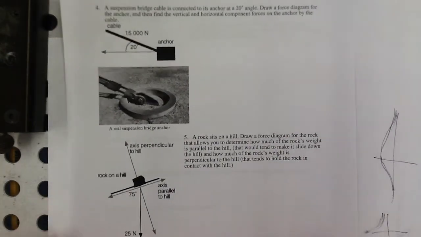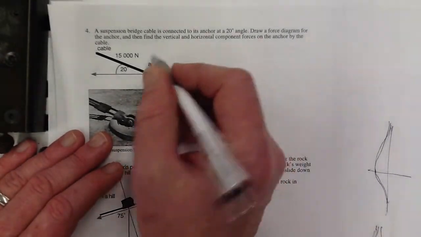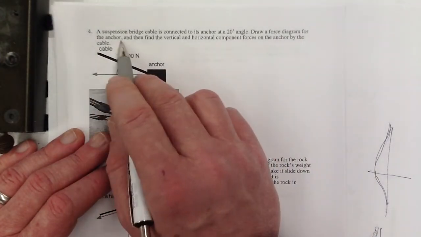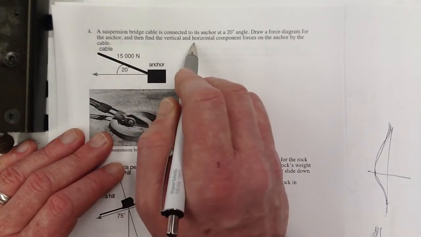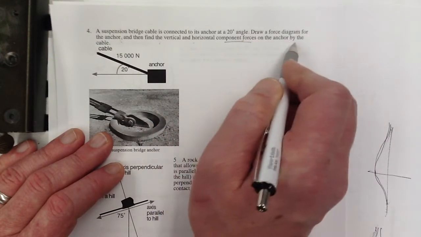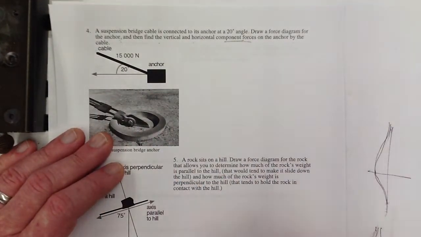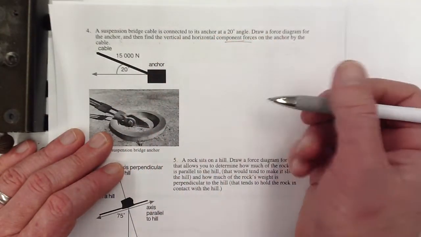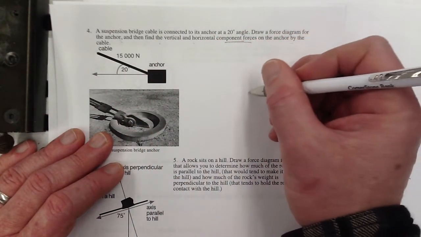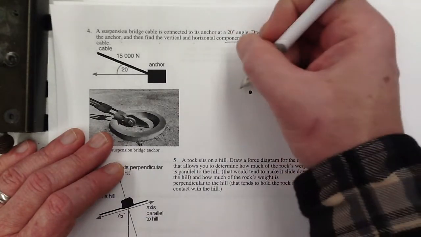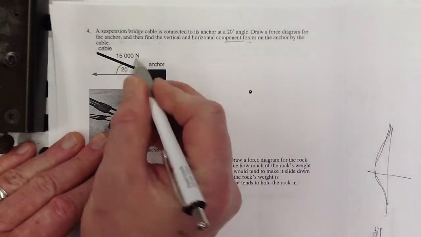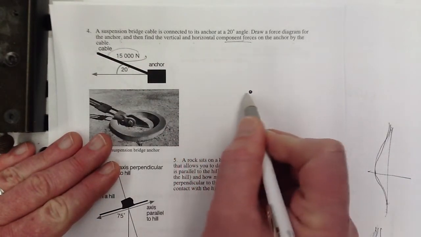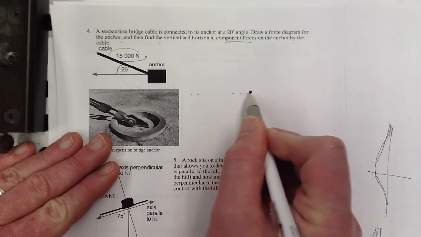All right, how about this problem? A suspension bridge cable is connected to its anchor at a 20-degree angle. Draw a force diagram for the anchor, and then find the vertical and the horizontal component forces on the anchor by the cable. This one's a little tricky to figure out exactly what the forces are. So I'll show you how I'm going to do it. The main thing, if you took this and broke it up with a 20-degree angle, that's the main thing I'm interested in here.